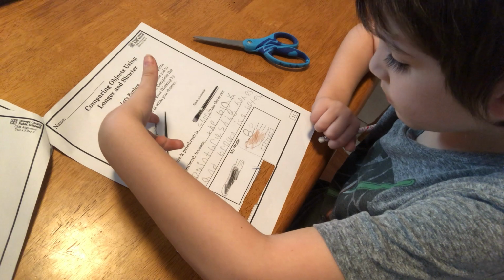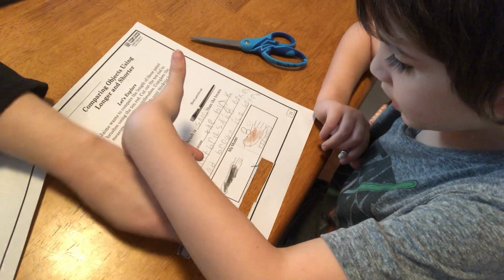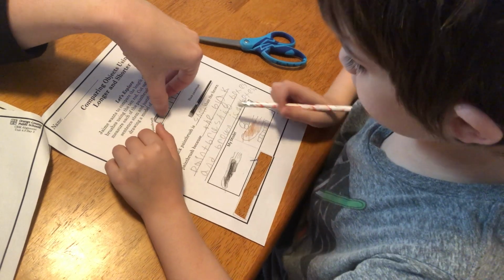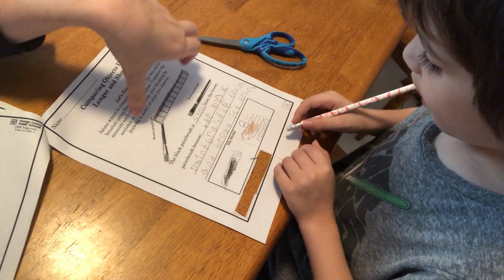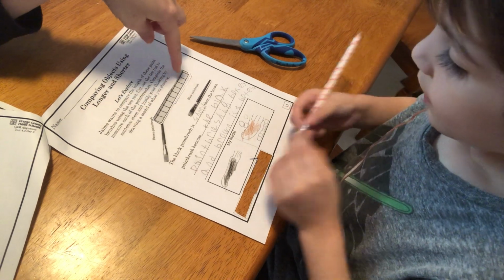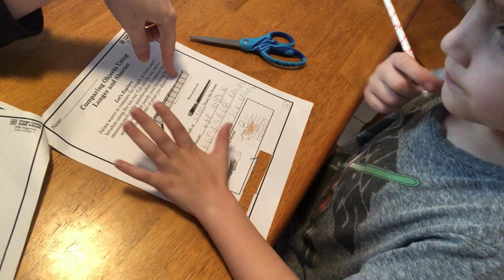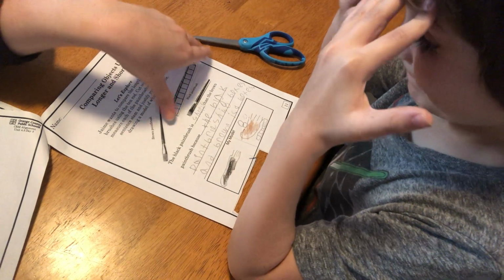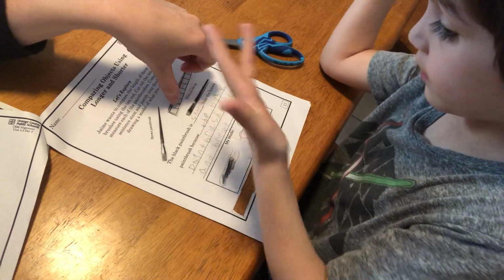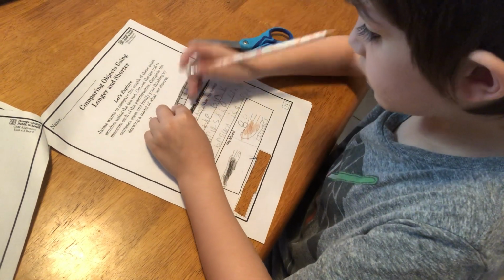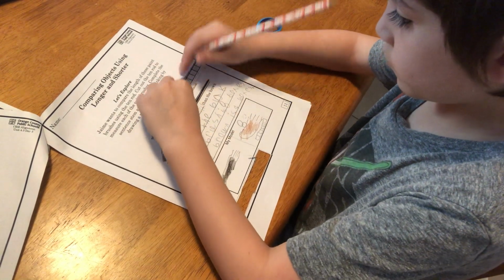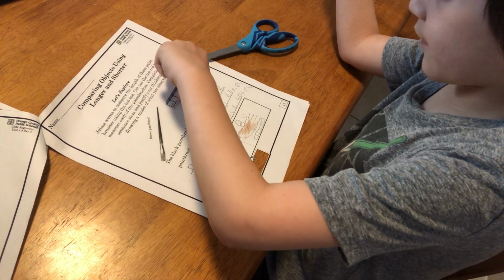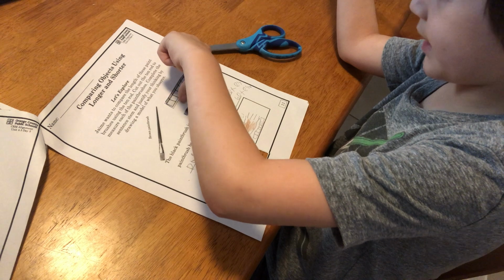Is the brown one supposed to be... Wait, let's look at this. Hold on. I want you to count the lines. This is a 10 box, right? Can you count the lines in here? Wait, I got a problem. Can you do this first before you do that? Can you count the lines? 1, 2, 3, 4, 5, 6, 7, 8, 9, 10.